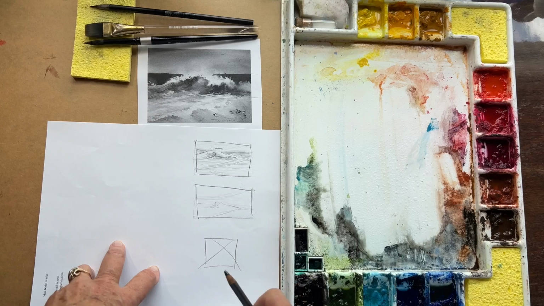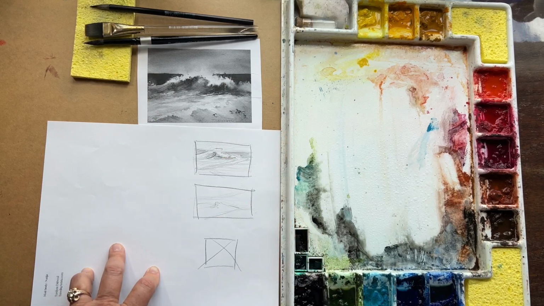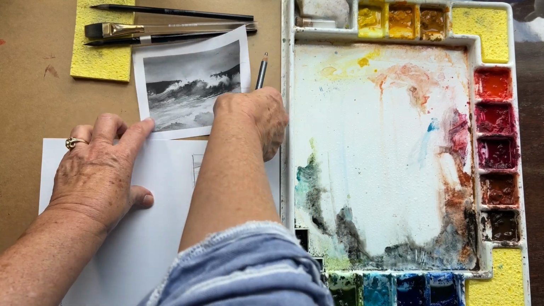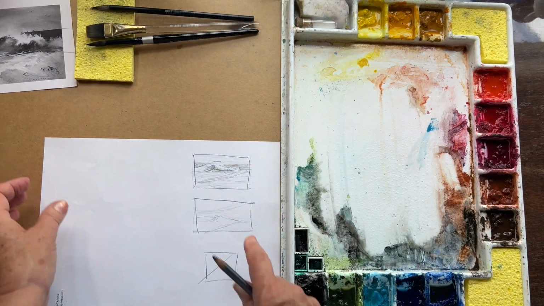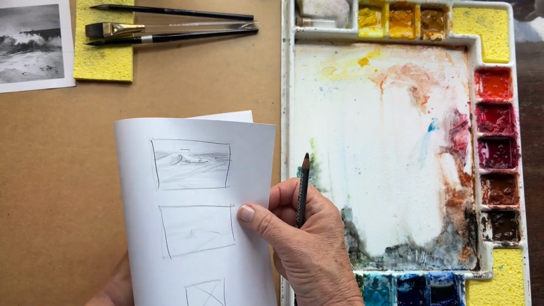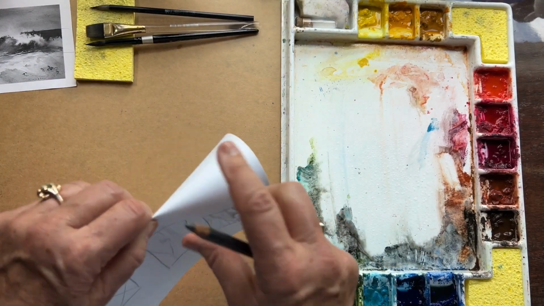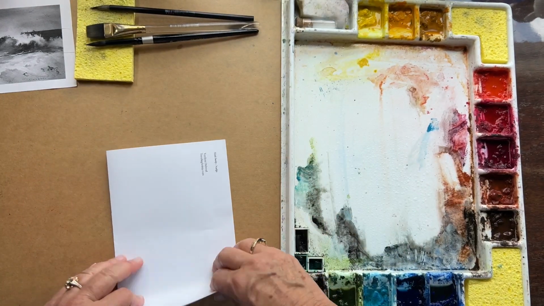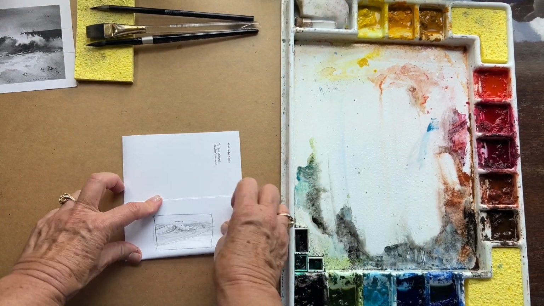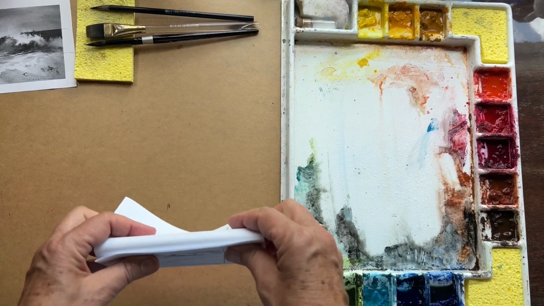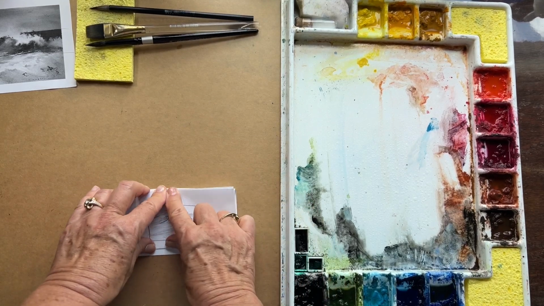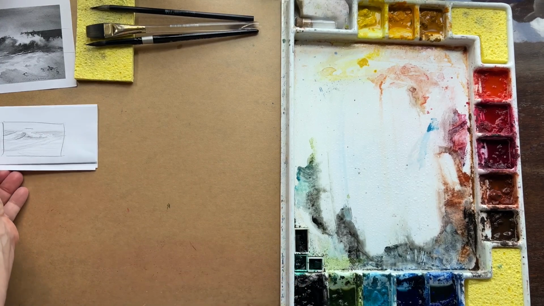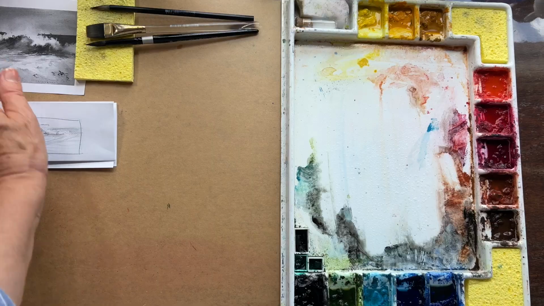So I can work off of this sketch. I don't have to copy this. I want this as my original idea, but I'm going to set this aside and basically work from my little sketch. We need to relax. Remember, watercolor partially has a mind of its own. You're going to control it somewhat, but not too much. Set that off to my side here.